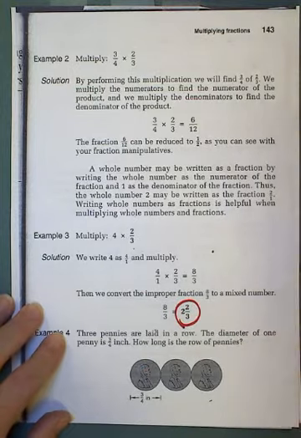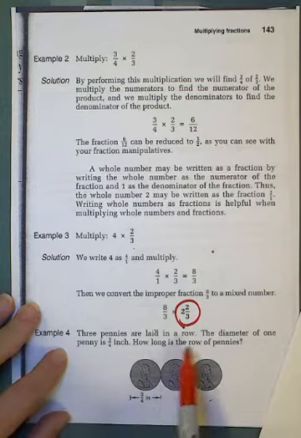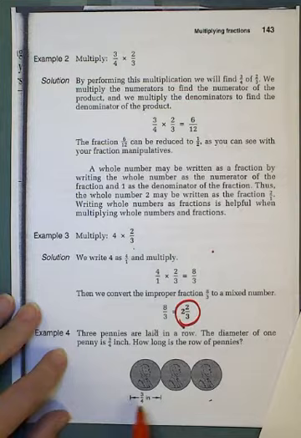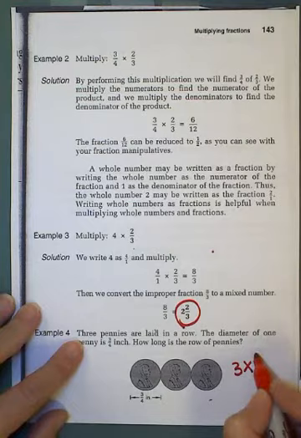The problem says that 3 pennies are laid in a row. The diameter of 1 penny is 3/4 of an inch. So how long is this row of pennies? Well, what we have here is 3 groups of 3/4. We have an equal groups problem. It is simply a multiplication problem involving fractions.